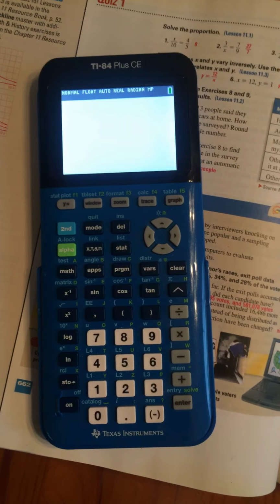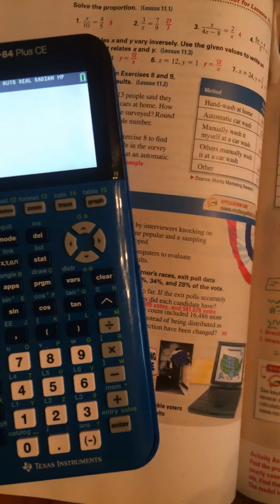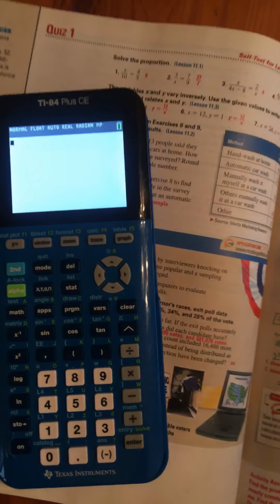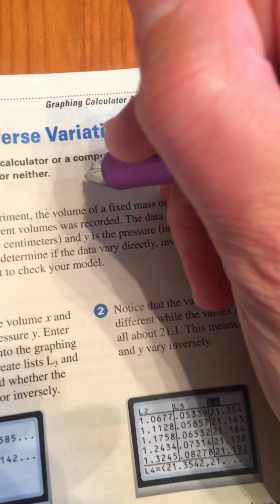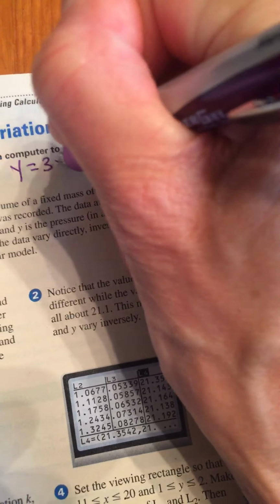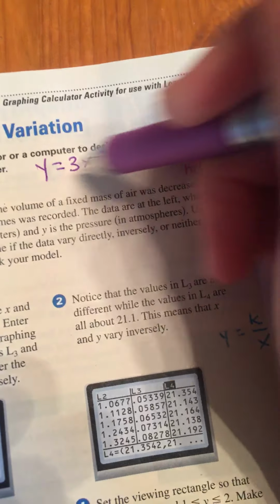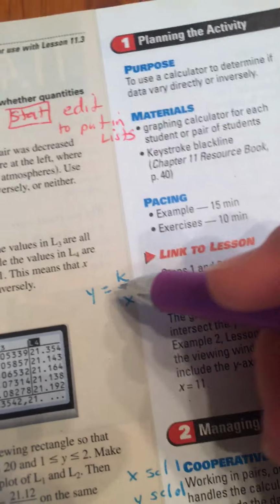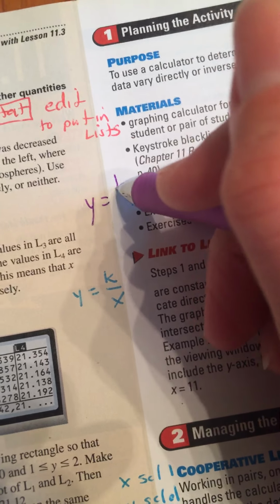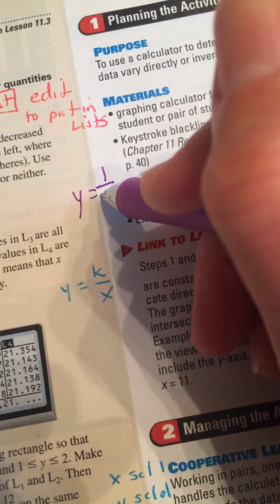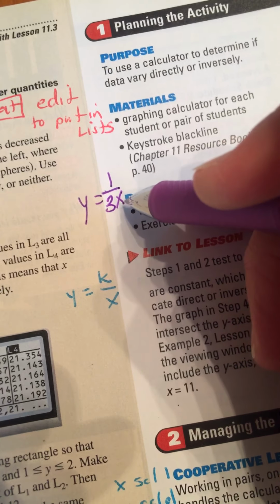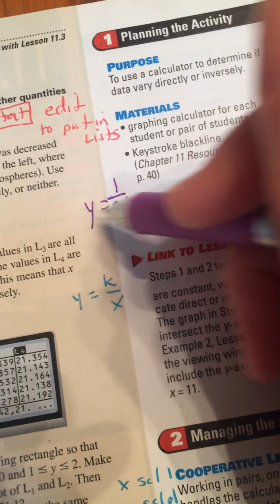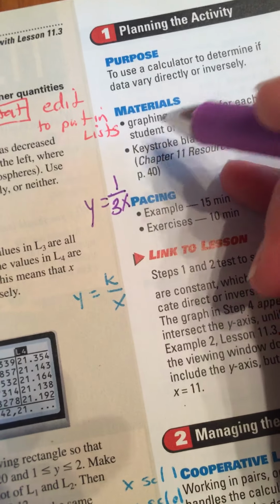And what we're doing today is we're using our calculator to figure out if we have a direct or an inverse variation. Now, what does that mean? If it's direct, then you would have something like y equals 3x. Y and x are both in numerator land, so if we graph this, it would be a straight line. If we had something like y equals 1 over 3x, x is in the denominator, y is in the numerator, and if we graph this, we would get a curved line.